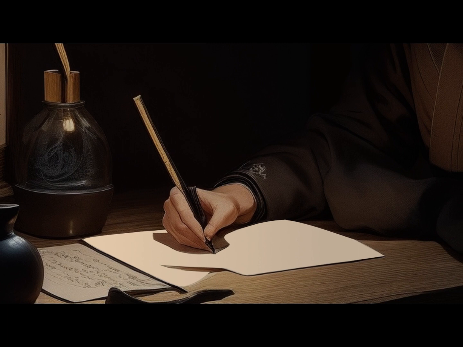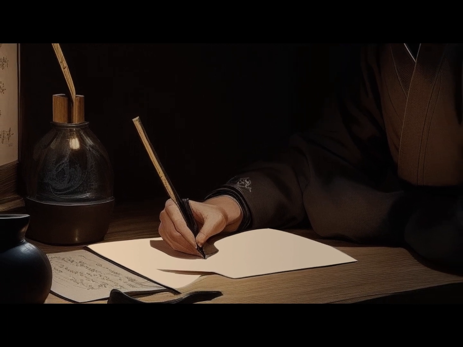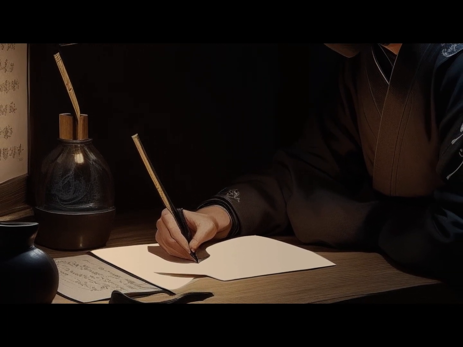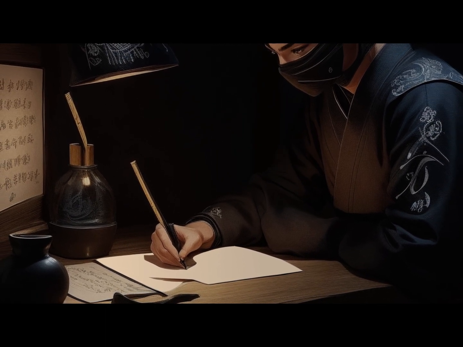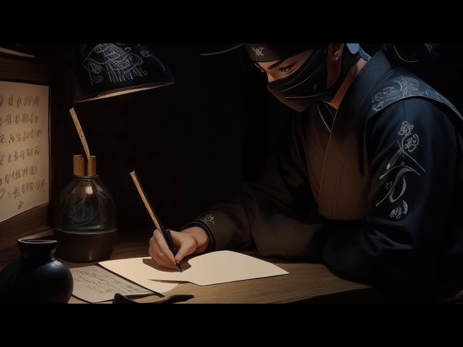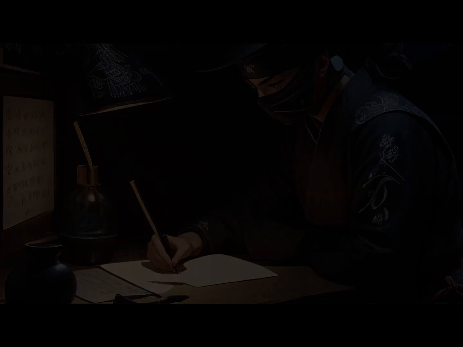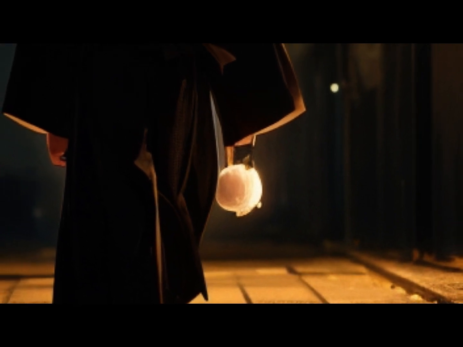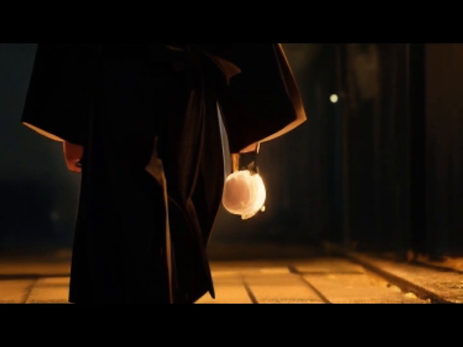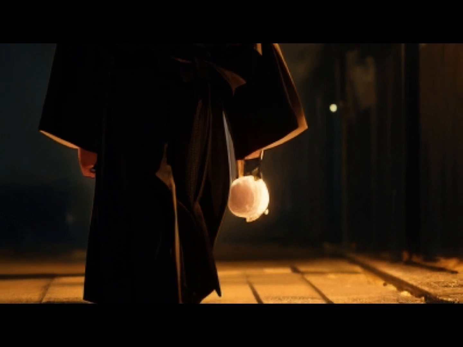So, dear Shinobi, remember that functions are your coding techniques. Just as a ninja trains tirelessly to perfect their skills, you too must practice writing and using functions to become a true Flutter Shinobi. That concludes our lesson on ninja techniques called functions. I hope you're feeling more empowered on your journey to becoming a true Flutter Shinobi.